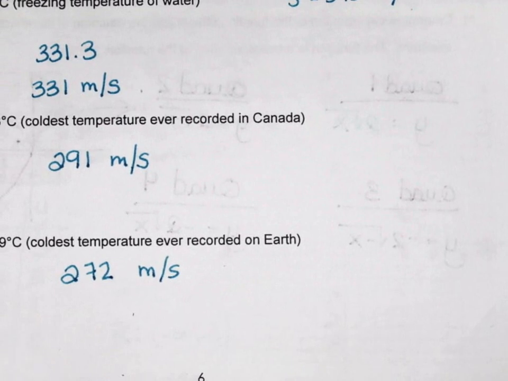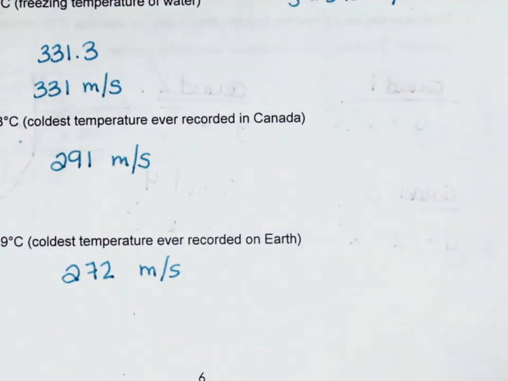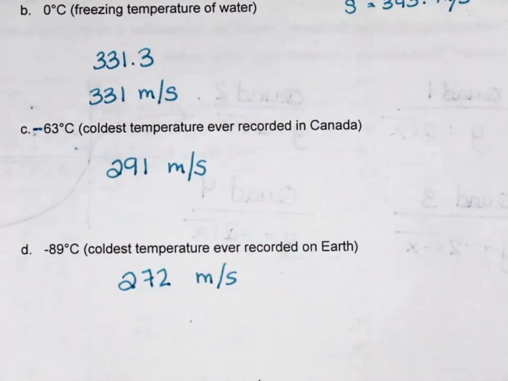Those are just plug and chugs in your calculator. I just wanted to take the opportunity to make sure we knew how to use our calculators. Is it negative 63 or positive 63? Oh, sorry, it should be a negative. You're right, Rahat. I apologize. That should be a negative there, it should be negative 63. I don't know where that went. All right, that is your first lesson.